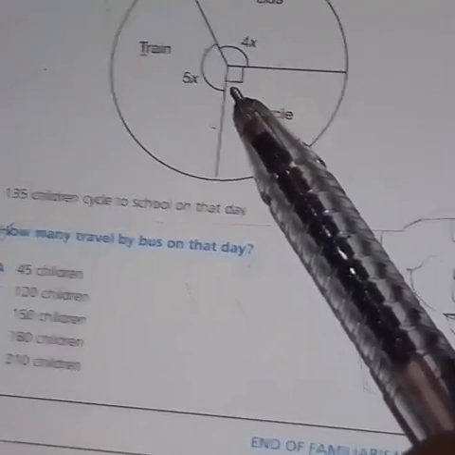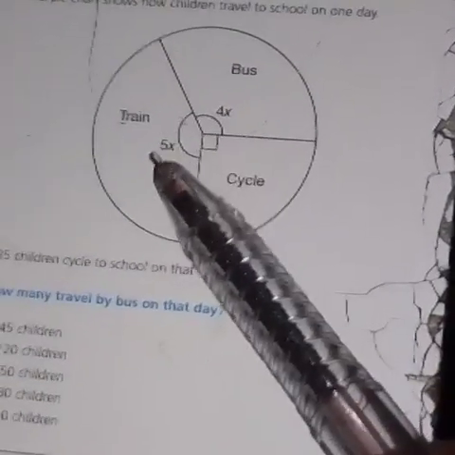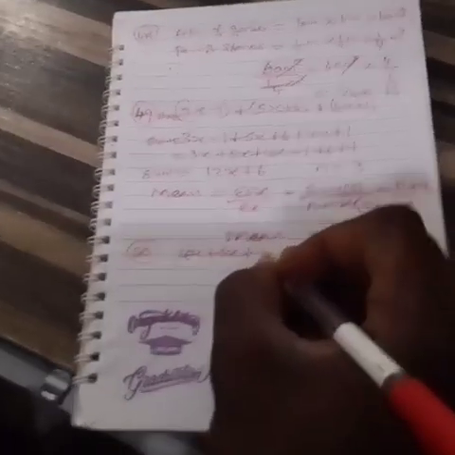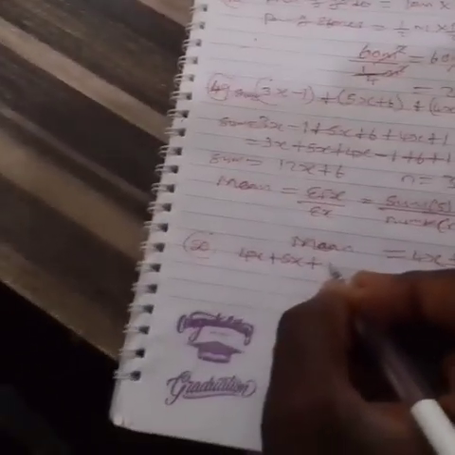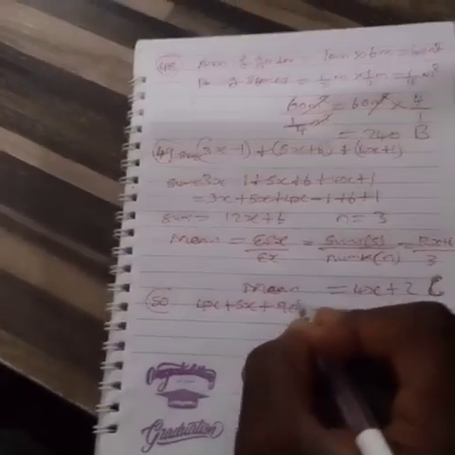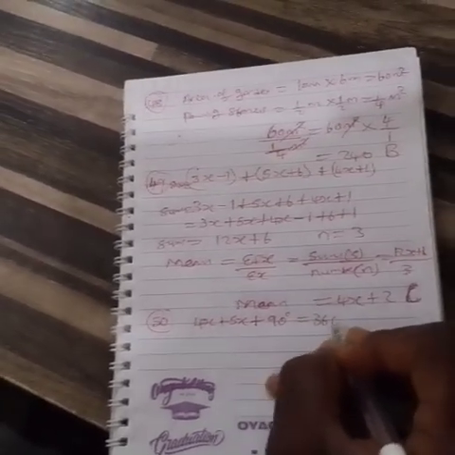So the first thing is, you can see they didn't give us the angle here. This is 90 degrees. Then we have 5x. So we need to first get what 4x means, what 5x means. So let's first find x. Then we have 4x plus 5x plus that angle of cycle, which is what? 90 degrees. We now equate it to 360 degrees.